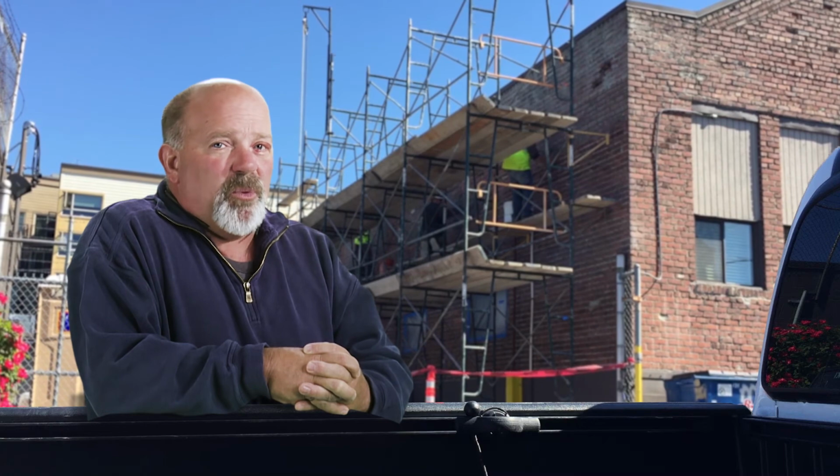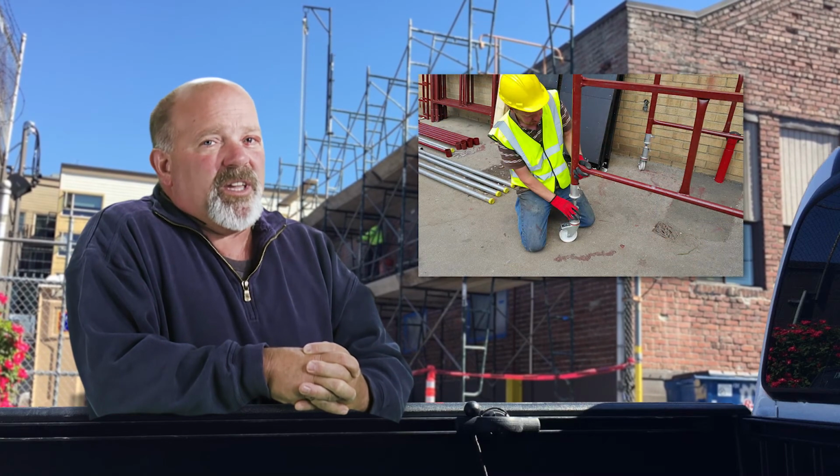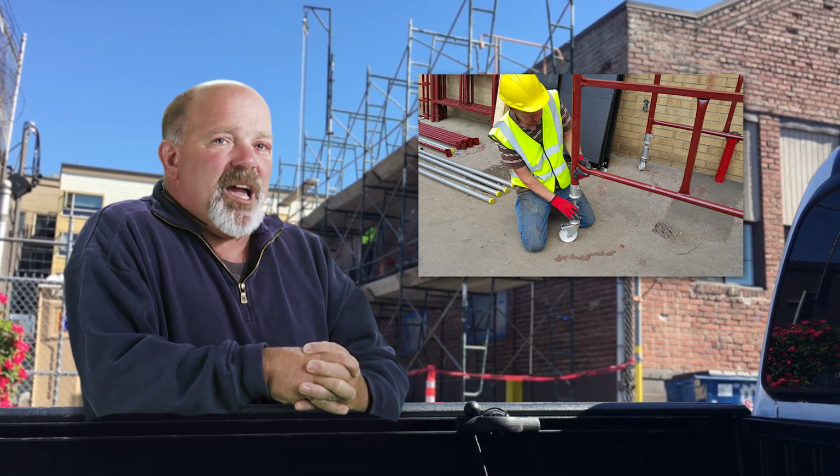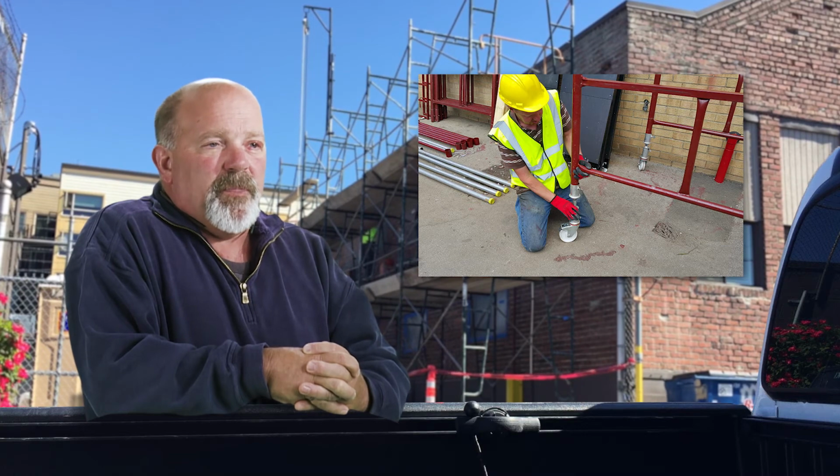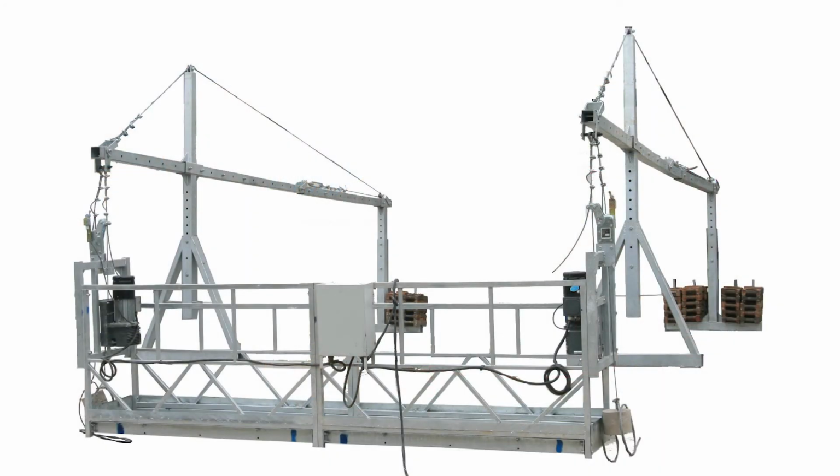If you're using mobile scaffold, make sure the wheel casters are locked in place and cannot be moved when working from it. Swing stage scaffolding is another type of scaffolding where non-rigid means are used to support the scaffolding working surface. The general requirements for non-supported scaffolds are pretty much the same as the supported scaffold.